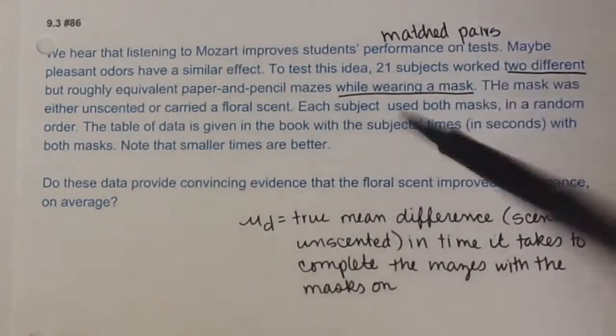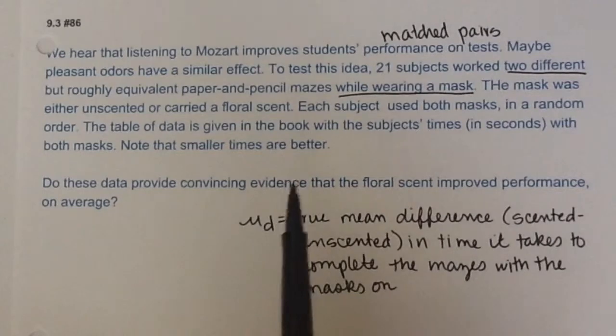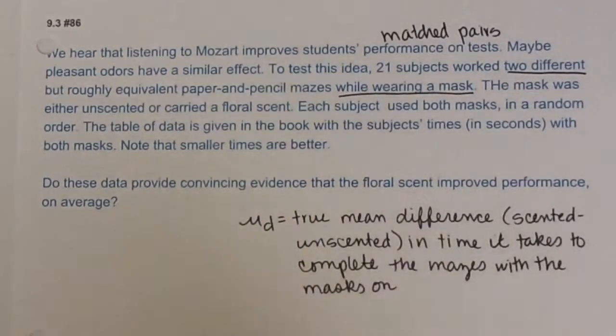So you have to be able to recognize that this is a matched pair design, which means you only have one sample happening. Although you're going to take it two different times, the one thing that you're looking at is the difference. You're not looking at them separately. So it's going to be huge come later chapters.